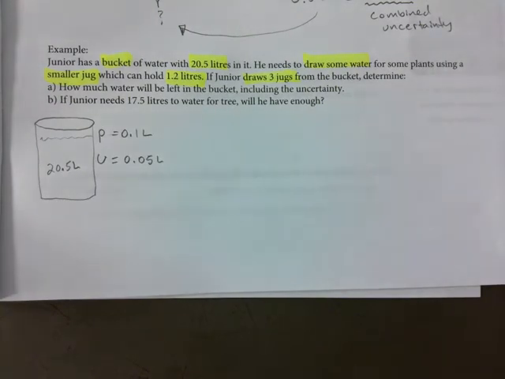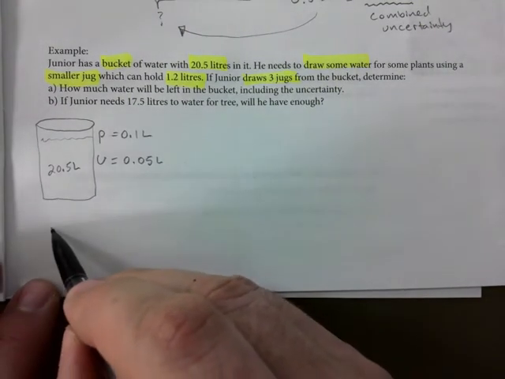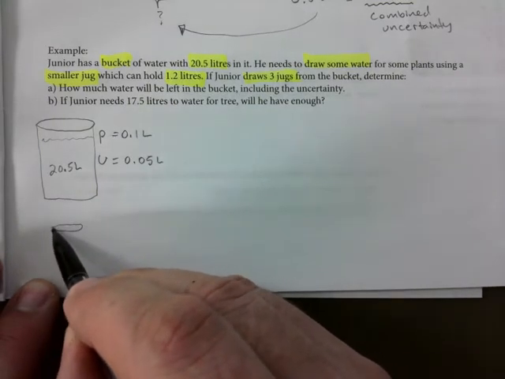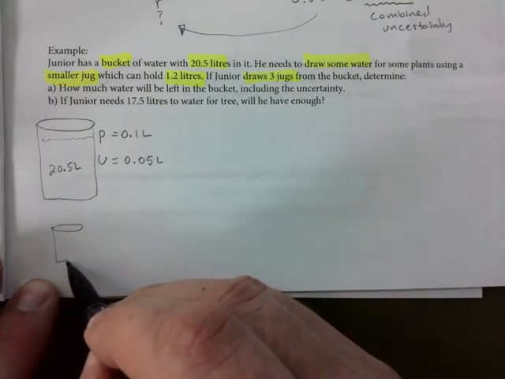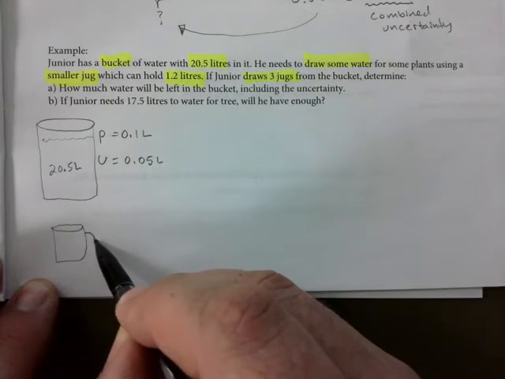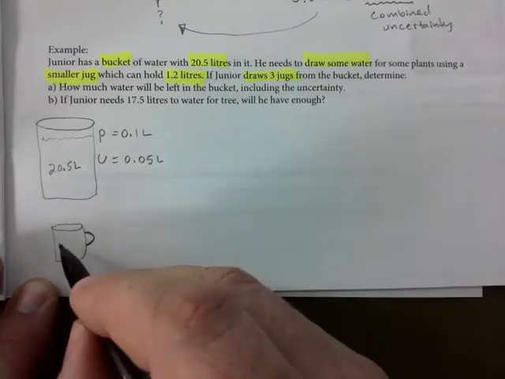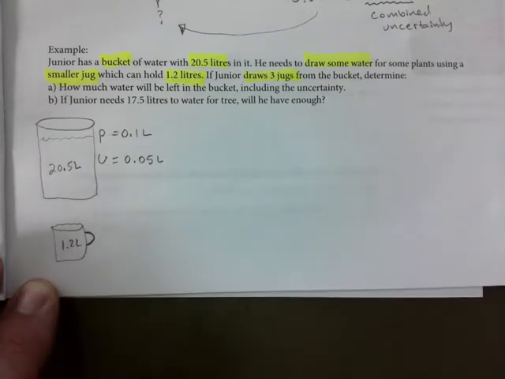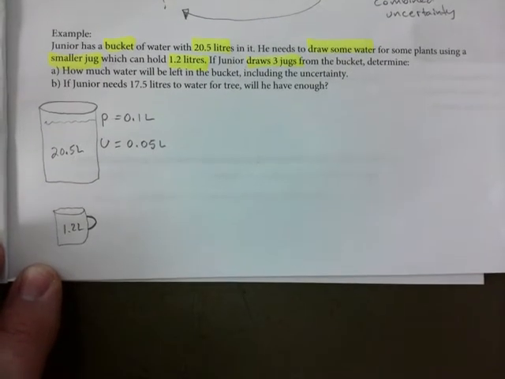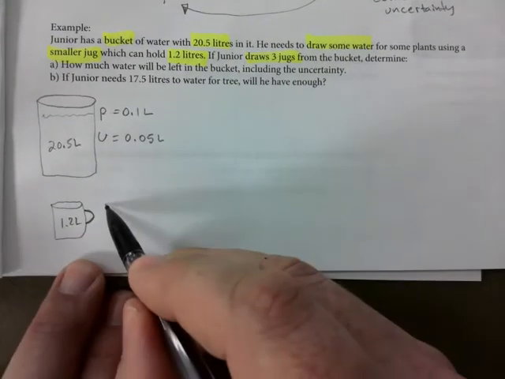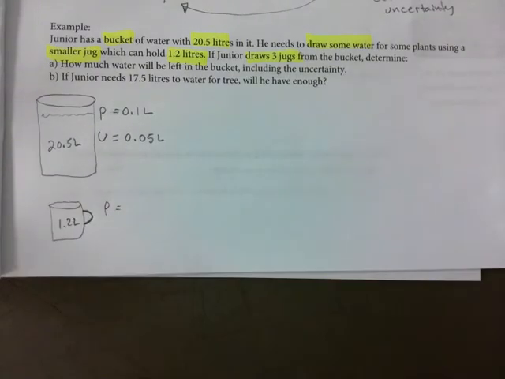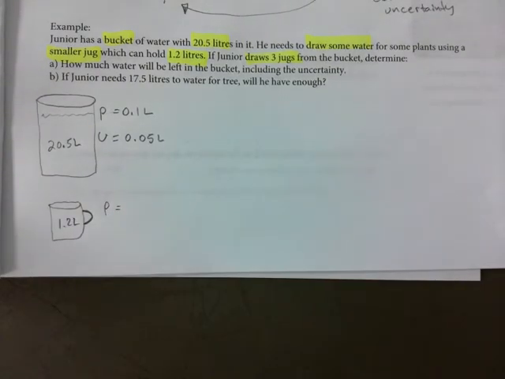Okay. Let's do the smaller jug. I'm just going to put a handle on it like that. And this one can hold 1.2 liters. And would you say the precision and uncertainty is the same?